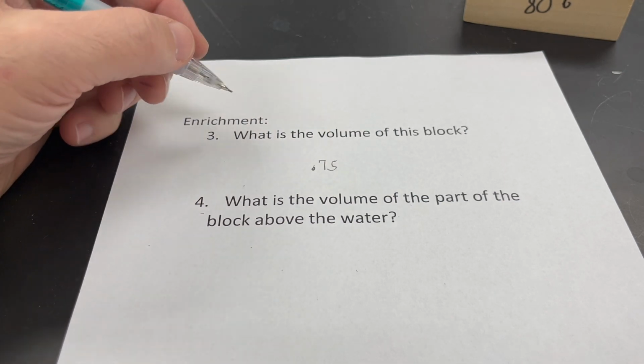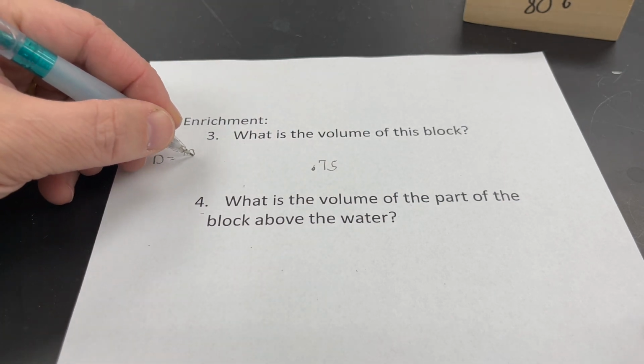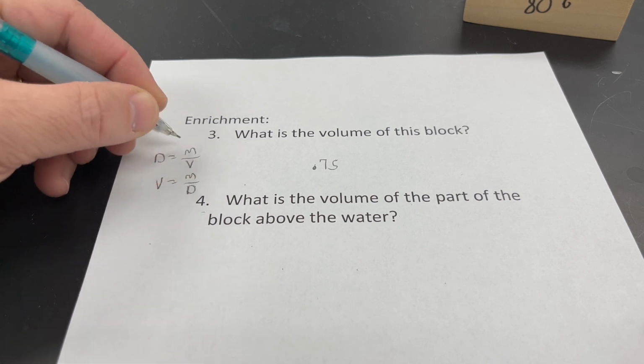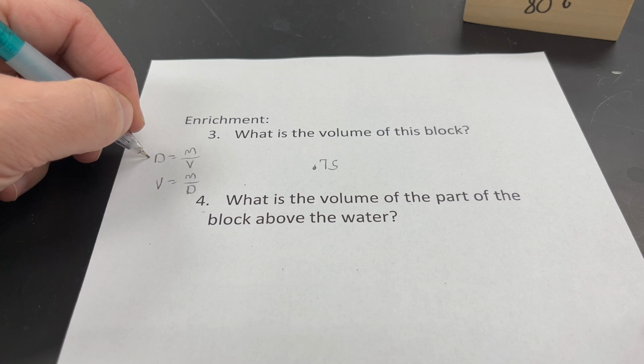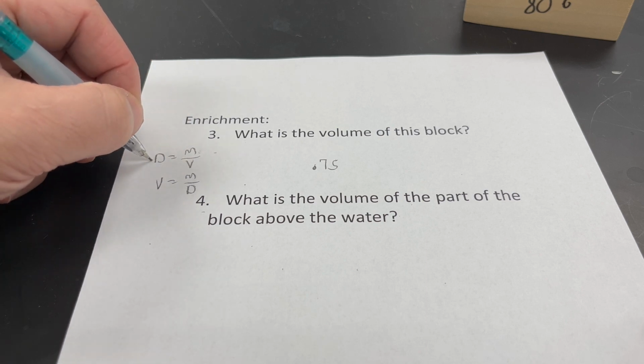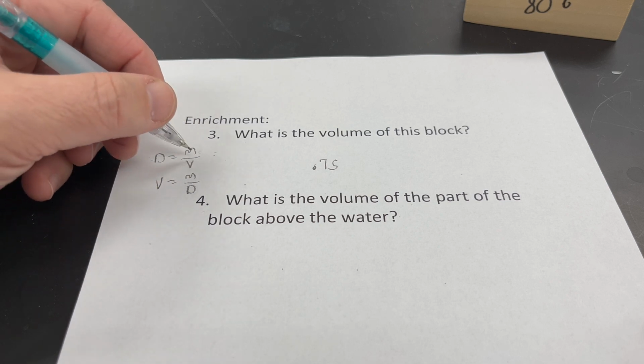We can rearrange the density formula: density is mass over volume, so volume equals mass over density. You multiply both sides by V, and then divide both sides by D, and that's how you rearrange that and end up with this formula.